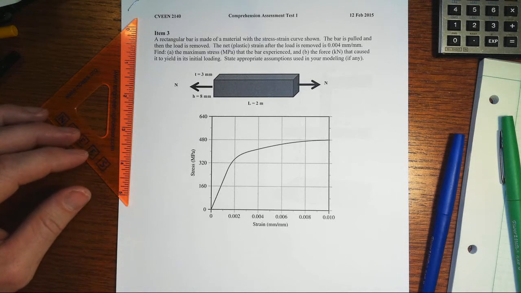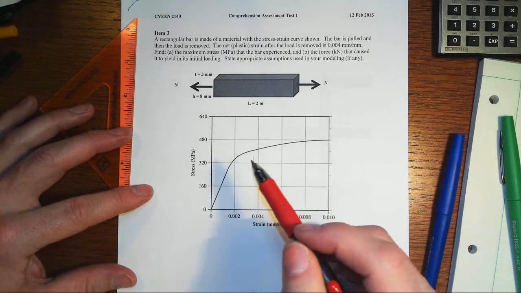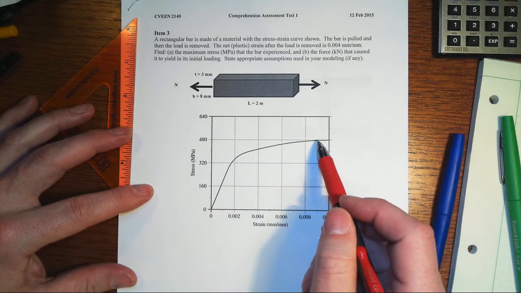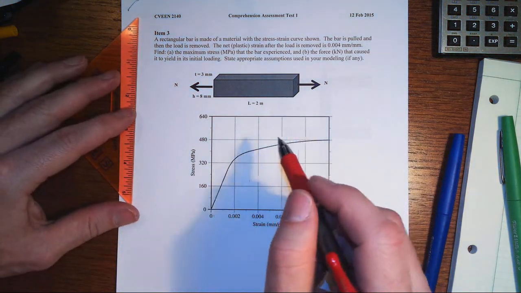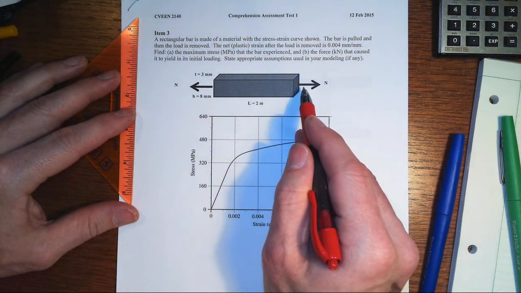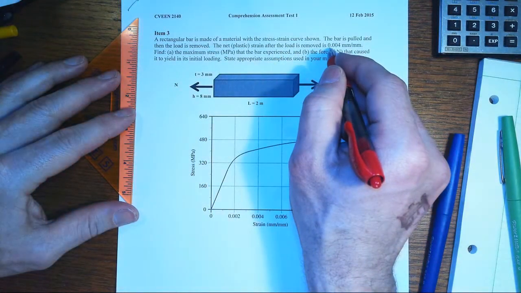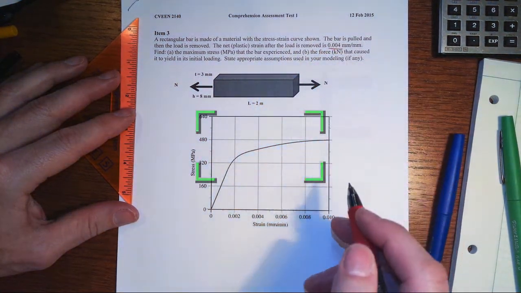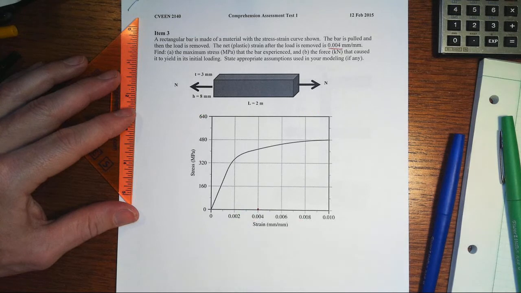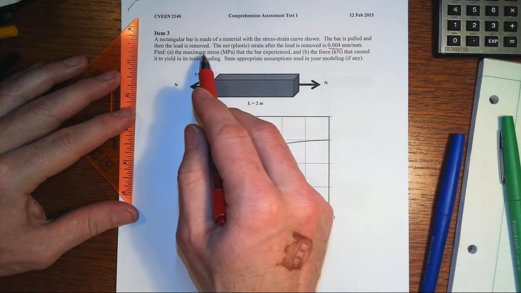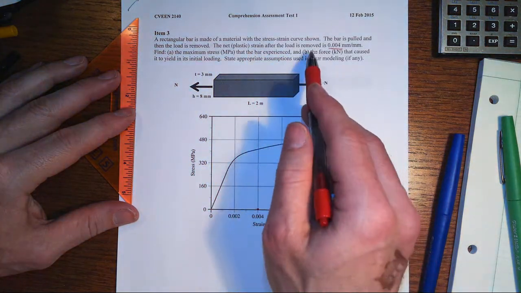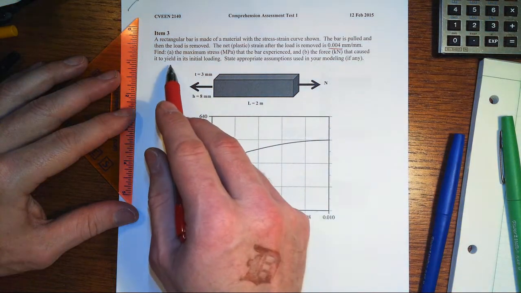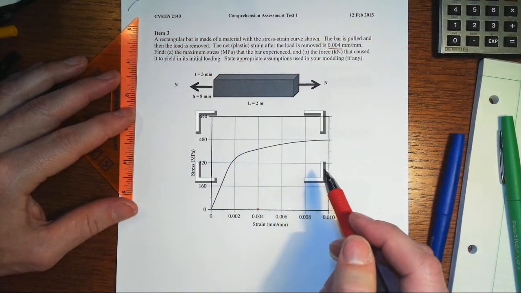In the third item, what we're trying to do is use this stress strain curve to figure out a couple of different things about what happens when this bar is first loaded up and then unloaded. Note that it has been loaded up and then unloaded so that it has a net strain of 0.004 millimeters per millimeter. We're trying to find the maximum stress that the bar experienced during this process and then the force that caused it to yield in its initial loading. Two different kinds of things.